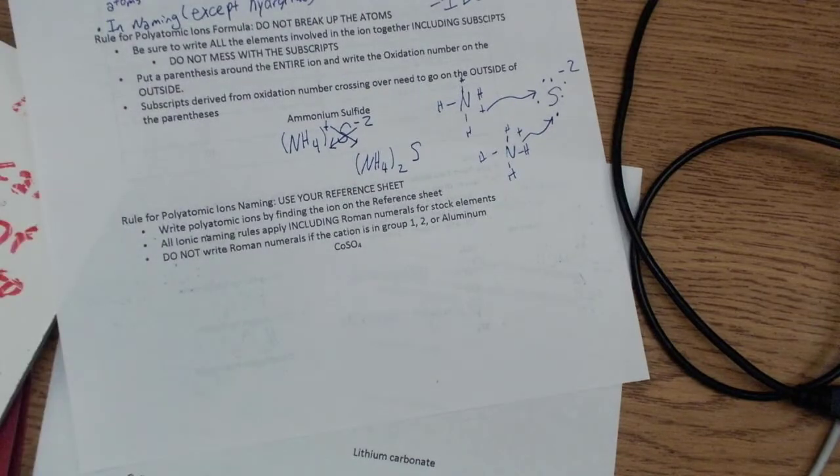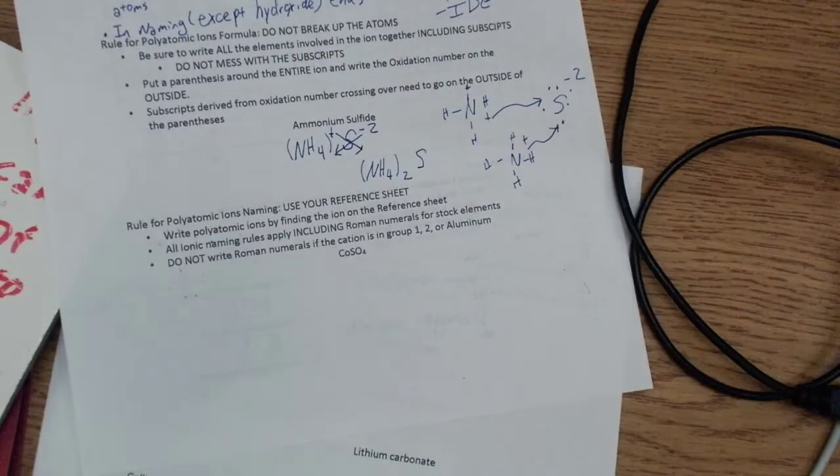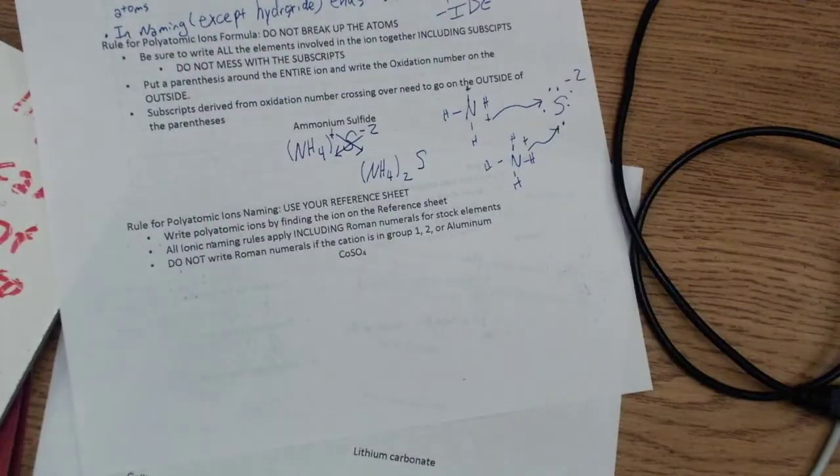For naming, you're going to follow all the rules that have already existed, right? You write the polyatomic ions by finding the ions on the reference sheet here or here. All ionic rules apply, including the Roman numerals of stock elements. Do not write Roman numerals if the cation is in group 1, 2, or is aluminum. All right, so cobalt is not an alkali metal or an alkaline earth metal. So cobalt, I know, is a transition metal. Right, I need an oxidation number.